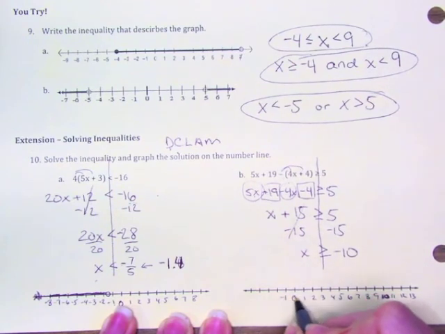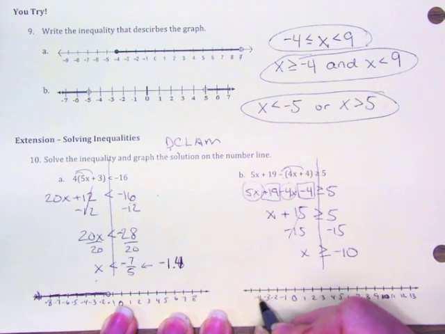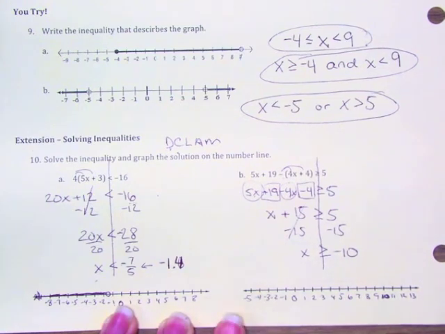We'll go ahead and fill in the rest. Remember, to the left of 0 is negative 1, negative 2, negative 3, negative 4, and negative 5. That's what I fit on mine. Again, if your 0 isn't the same place, yours might look a little bit different.